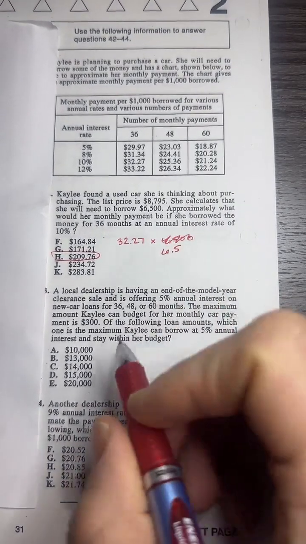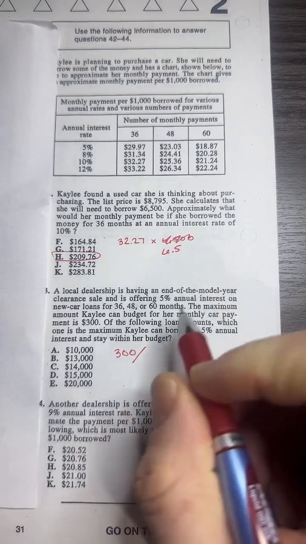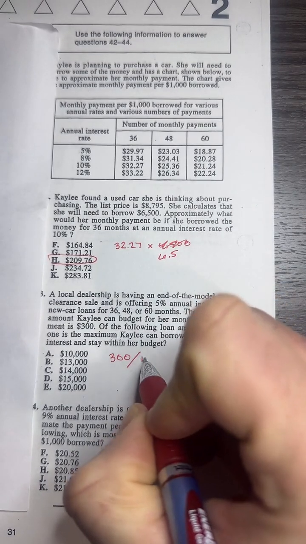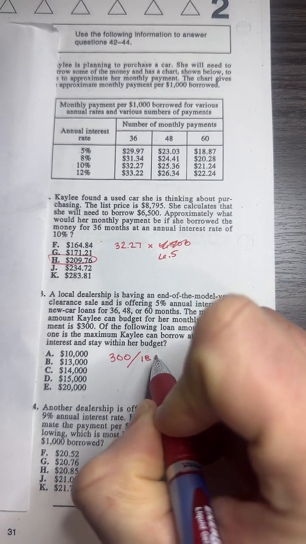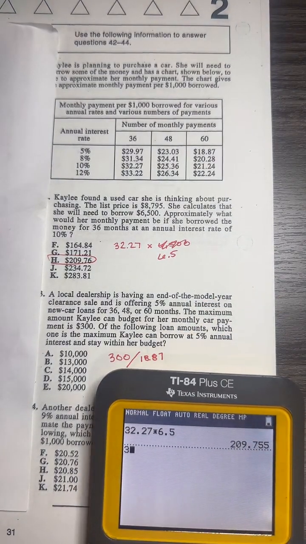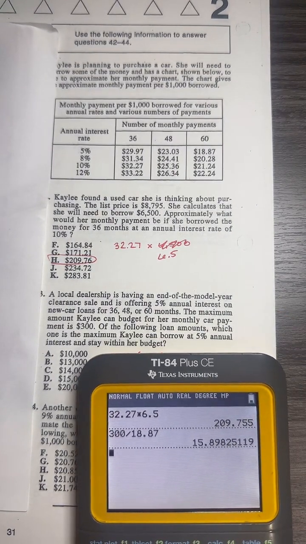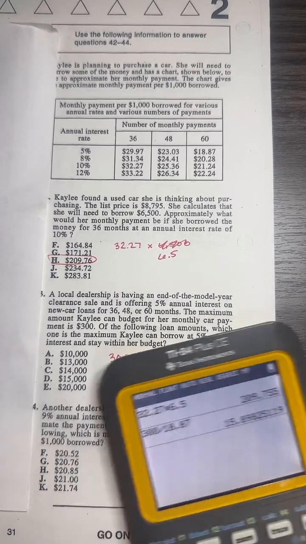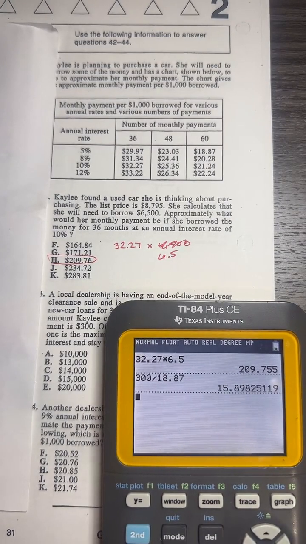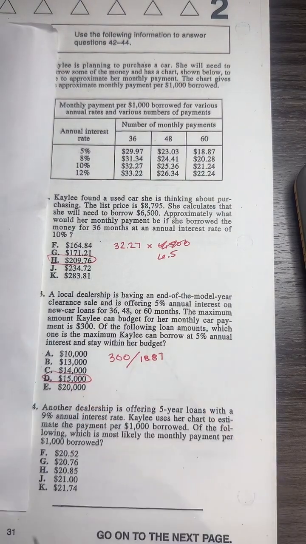She's probably going to want to do the 60 month if she wants to max out her budget. So I'm going to take this $300 budget she's got, which is probably double today, and divide it by the lowest per thousand at that interest rate and payment schedule. So 300 divided by 18.87, I'm going to get 15.89. So that would be 15.89 thousand. My answer is D. I can afford about 15,000.